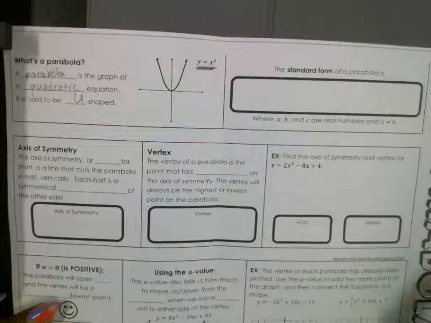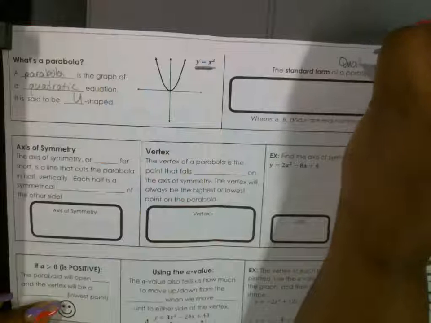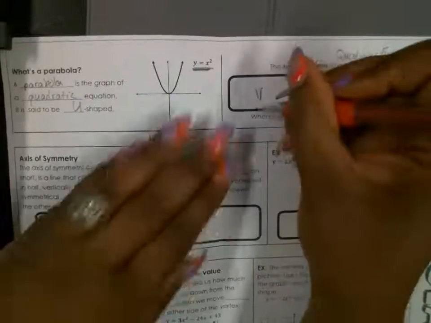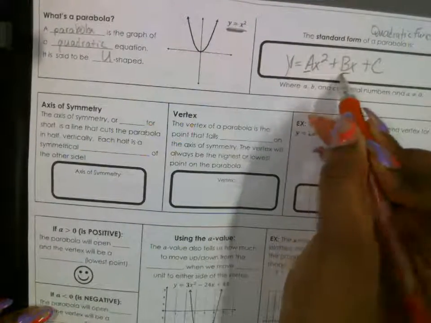The standard form for a parabola or a quadratic function, and I'm putting quadratic here, is y is equal to what? ax squared plus bx plus c. A, B, and C are numbers.